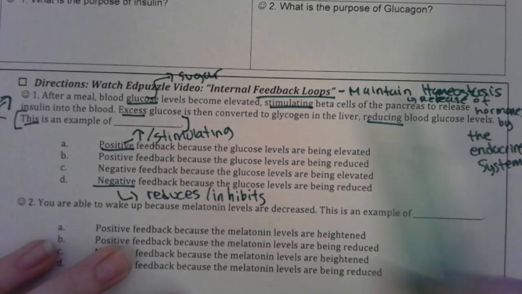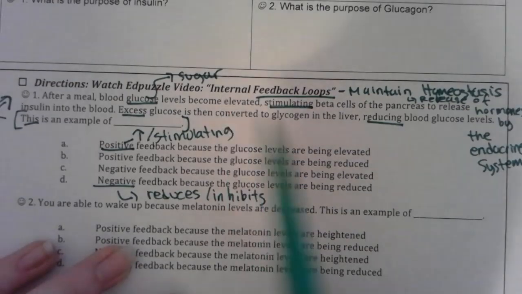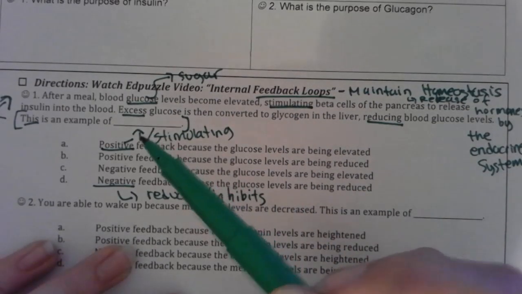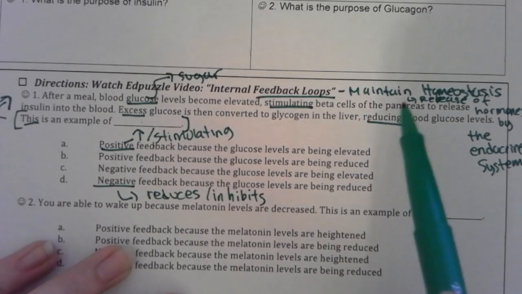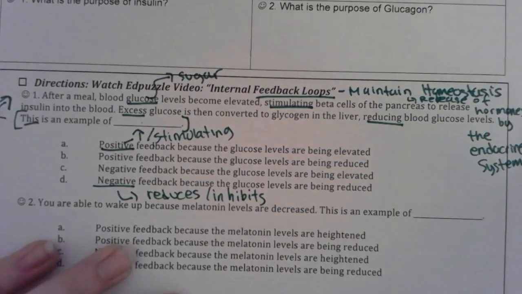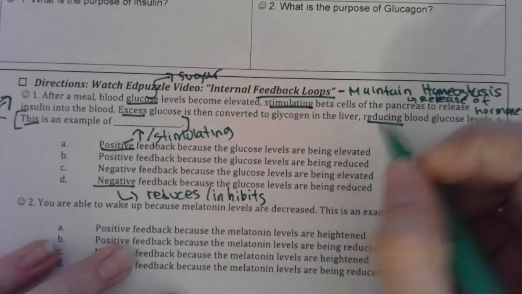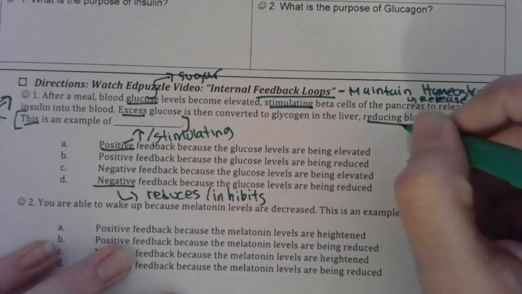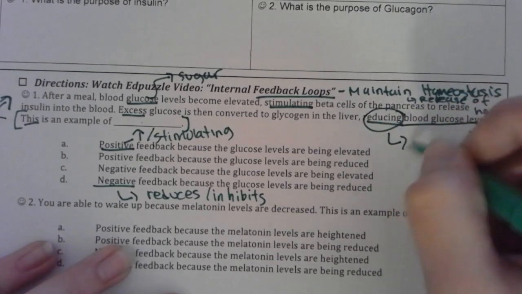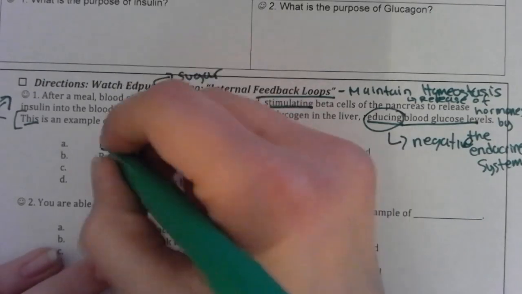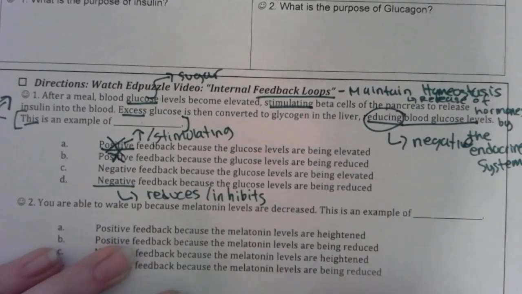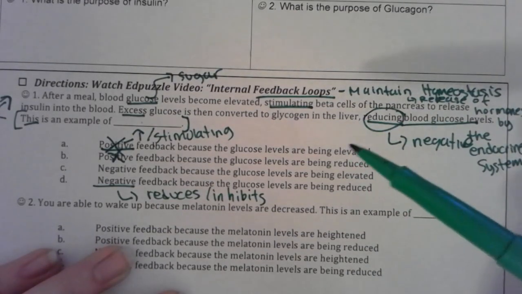Okay, so it's saying that glucose levels are elevated or stimulating, but the feedback loop that's happening is that the glucose is converted to glycogen, which reduces blood level. So the thing that's helping me maintain the same glucose level, maintain a balance, is the fact that I'm reducing blood glucose levels, and reducing is negative feedback. So I'm going to look through my answer choices. I know it's not positive. The stimulating was just setting up the question of how things get out of whack, but my negative feedback loop of how I'm maintaining the balance is reducing.